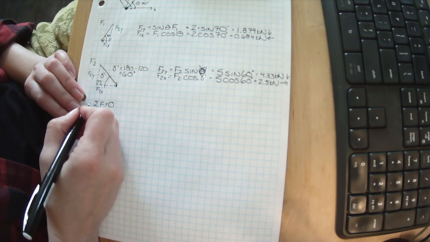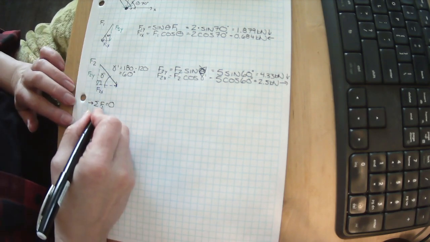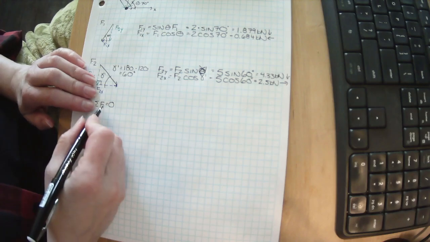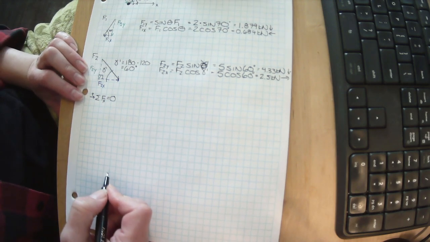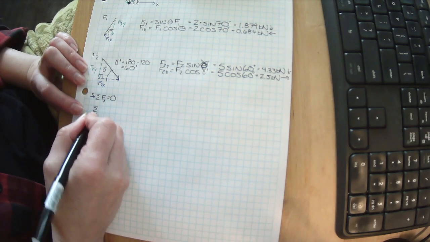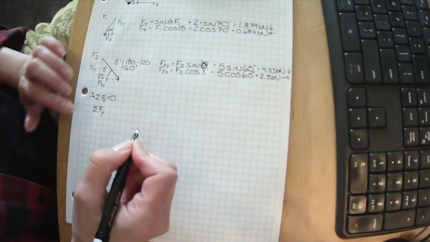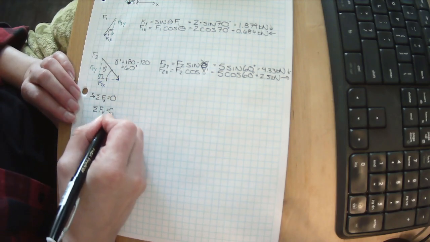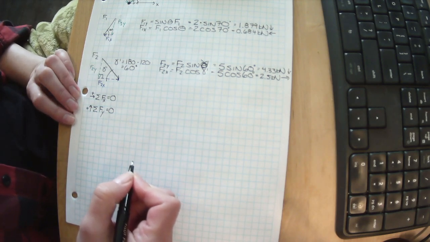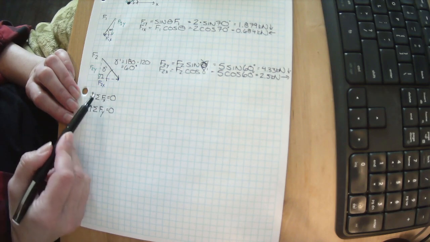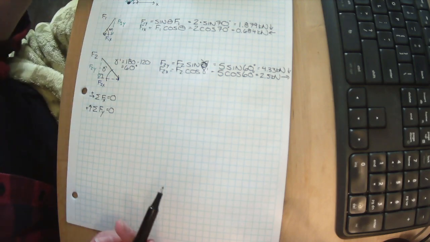and we're going to talk first about the x-axis, so everything going in this direction, back and forth, so Fx, and everything going in that direction is positive. We also want to make sure that the sum of all of the forces in the y direction equals 0, and everything going in the upwards direction is positive. So this is just saying we don't want it to move back and forth, and this is just saying we don't want it to move up and down.